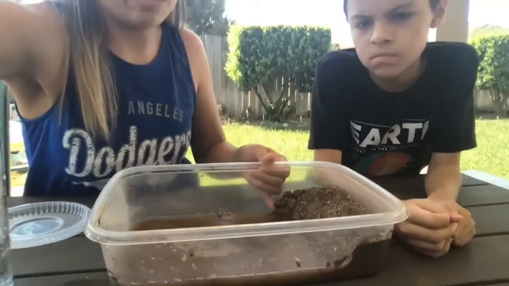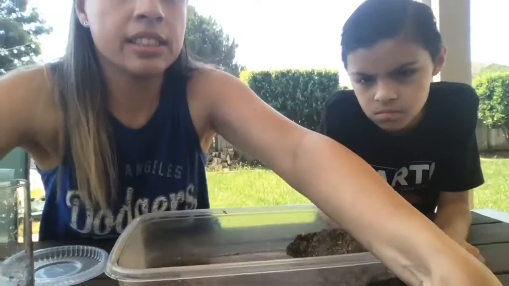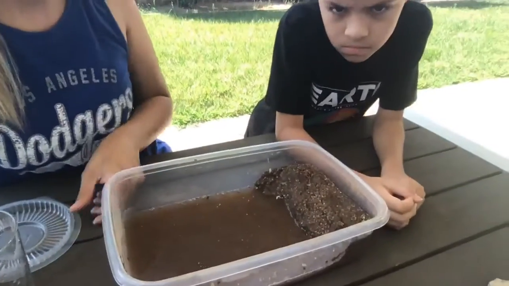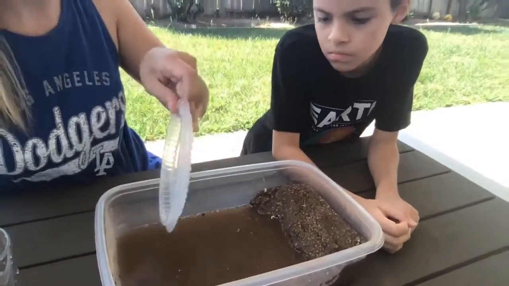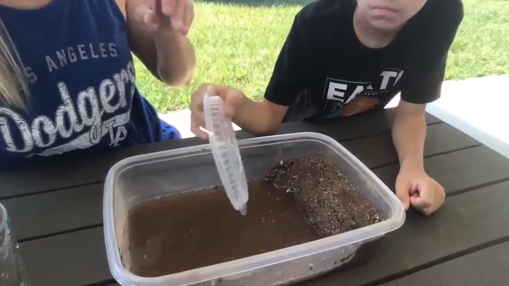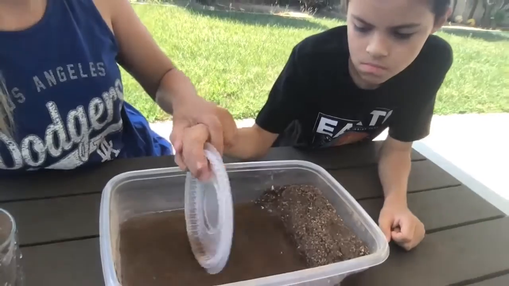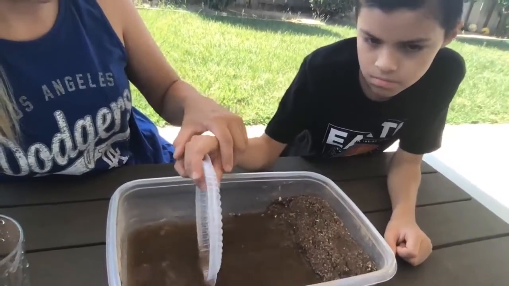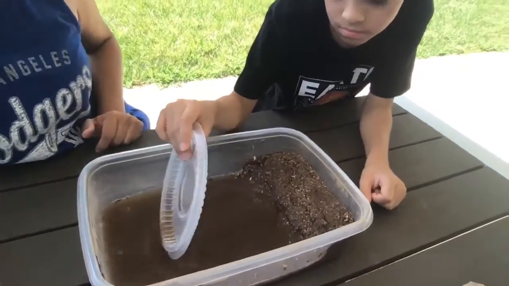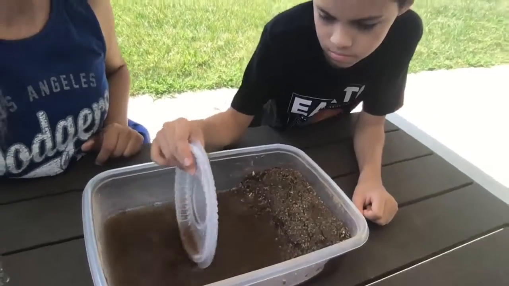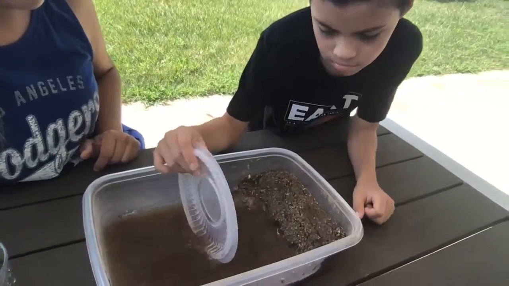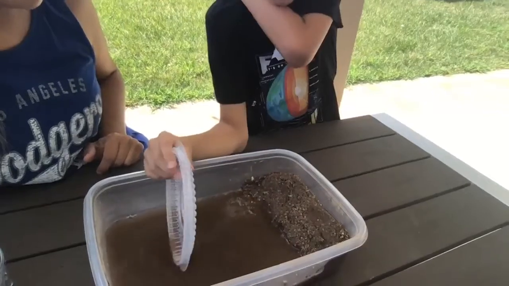I'm going to bring this a little bit closer here. Aaron, do you mind just moving this a little bit back and forth to kind of create a wave? Well, a little bit more. You see the cliff there? Do it a little bit more, a little bit higher for the waves to go higher.